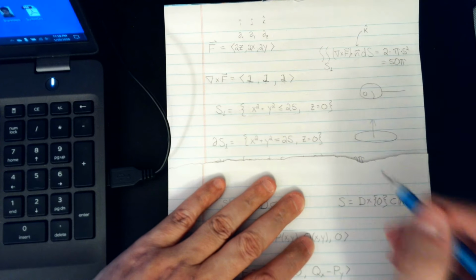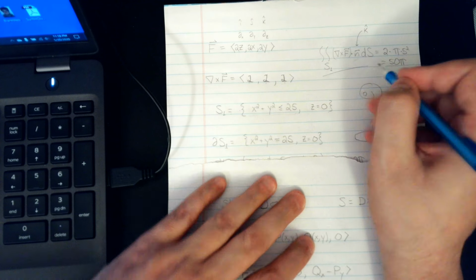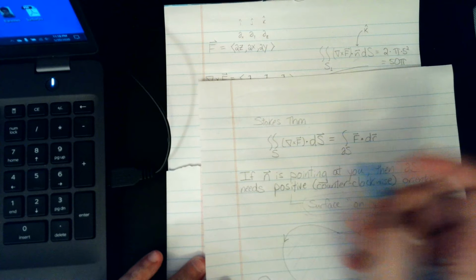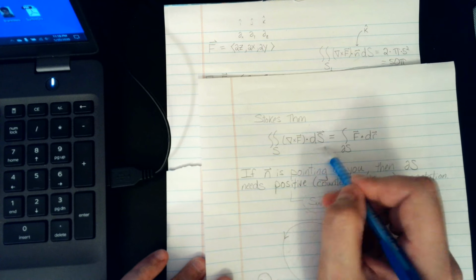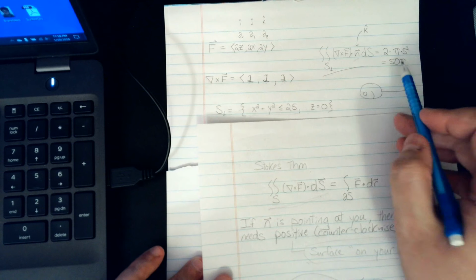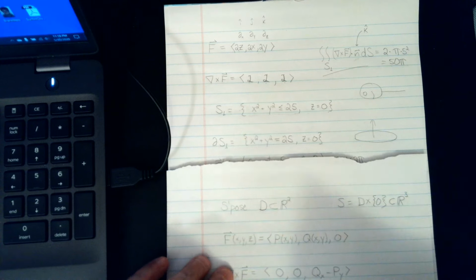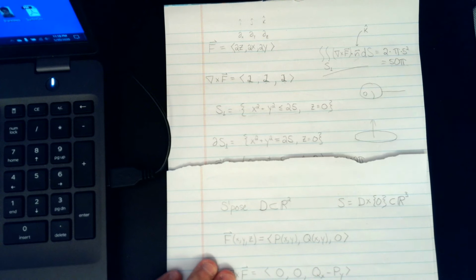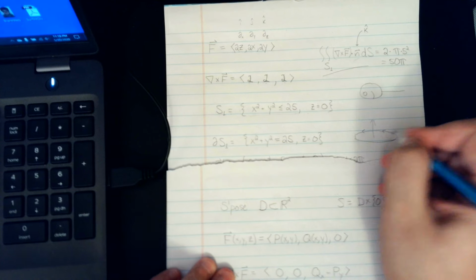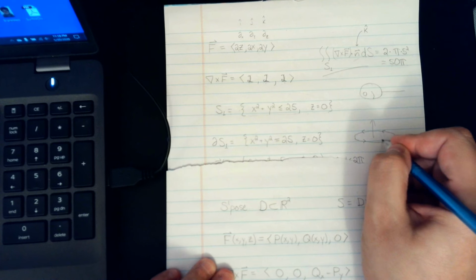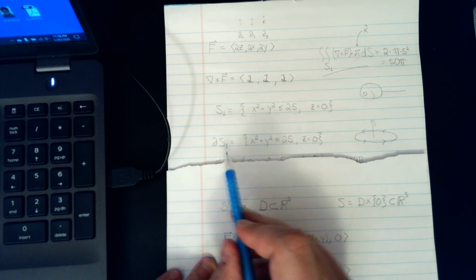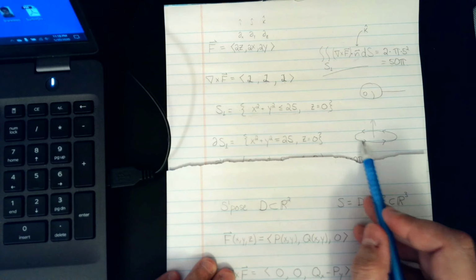Okay, so I just computed what you can view as the left-hand side of Stokes' theorem for this surface, which is just a disk. I got 50 pi. Now I want to compute the other side of Stokes' theorem, where this has a counterclockwise orientation. I'm going to integrate on this circle.